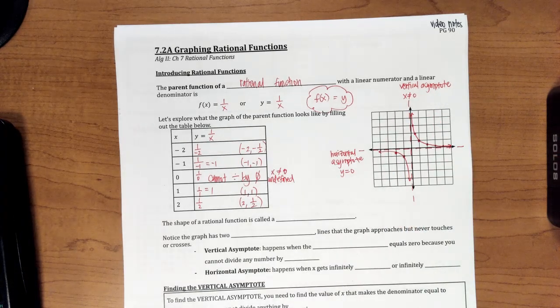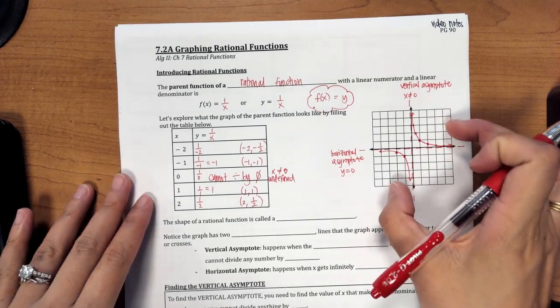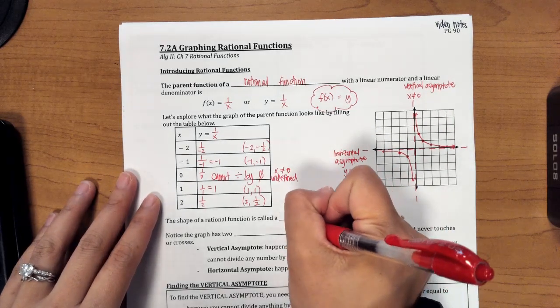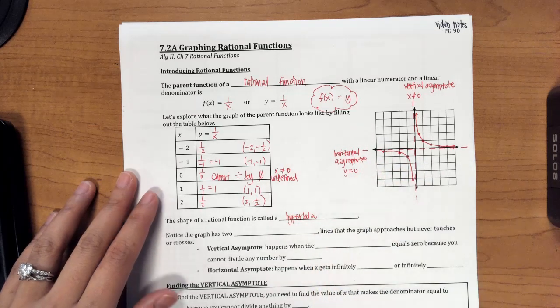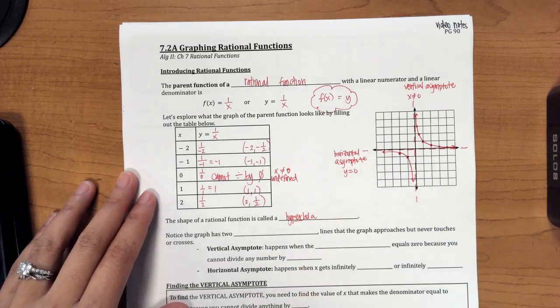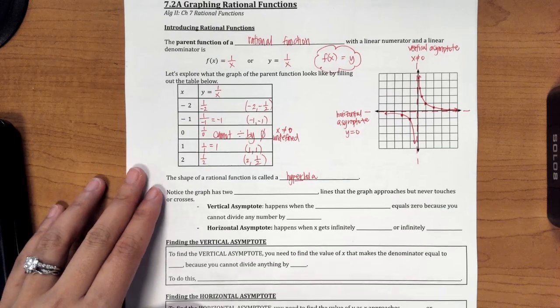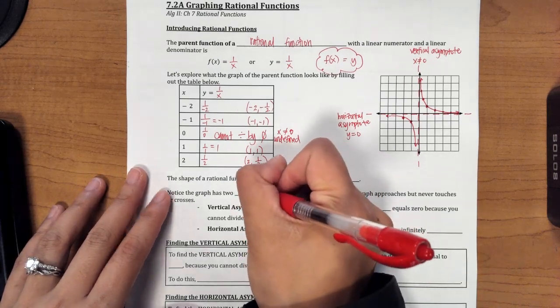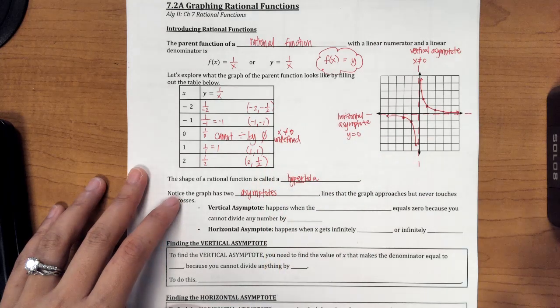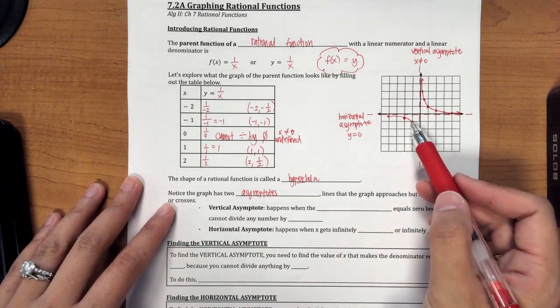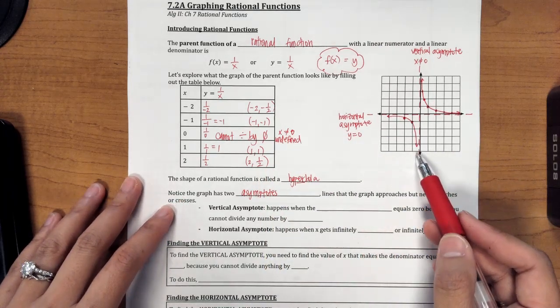So this shape with the two separate pieces is called a hyperbola. Sort of like parabola, but hyperbola, accent on the per. And notice the graph has two asymptotes. These are lines that the graph approaches, but never touches or crosses.